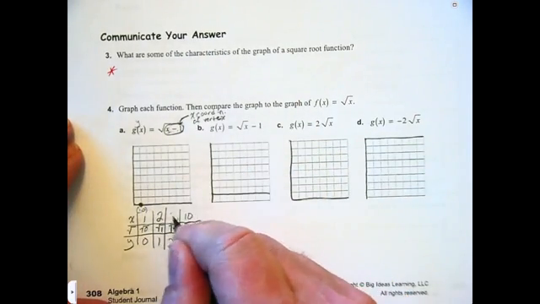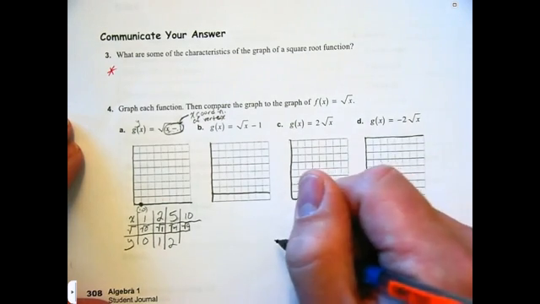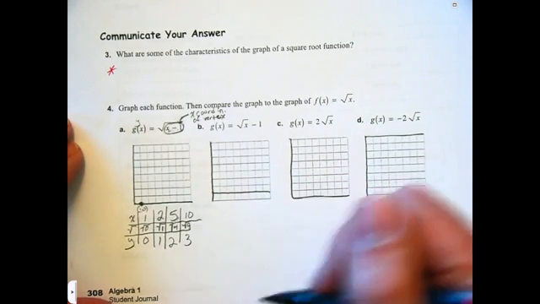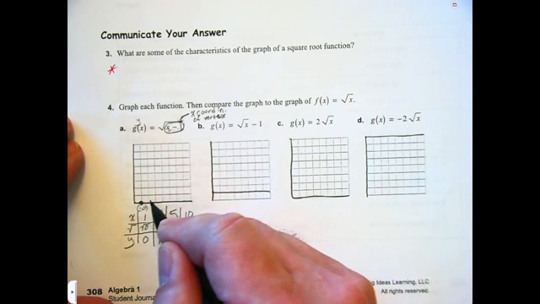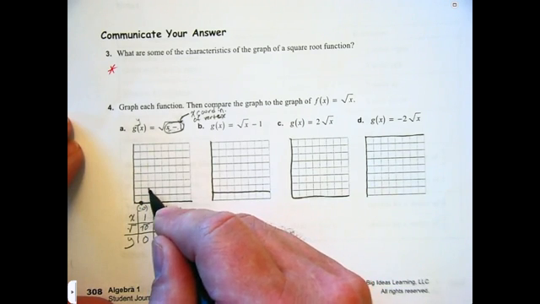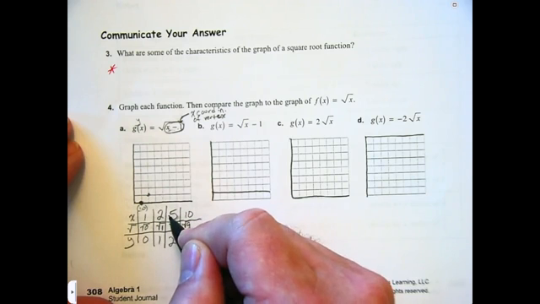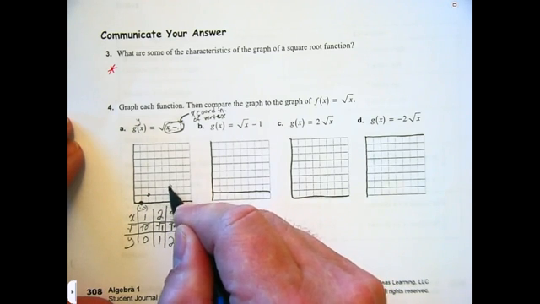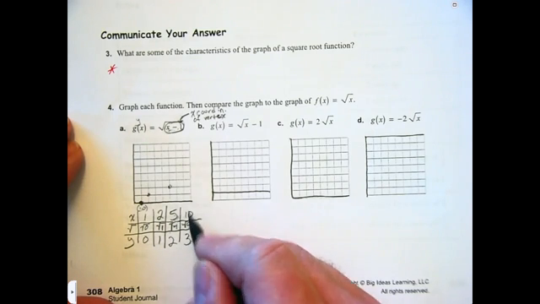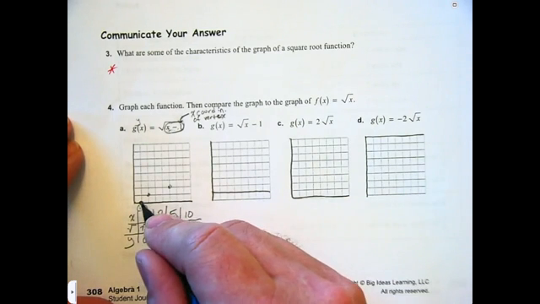That would have to be 5. So if I'm putting my points in, 1, 0, 2, 1, 5, 2, and 10, 3 is not going to fit. So we'll just call it good there.